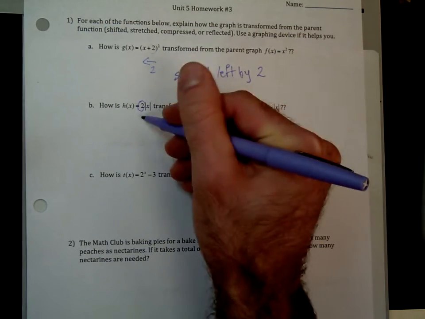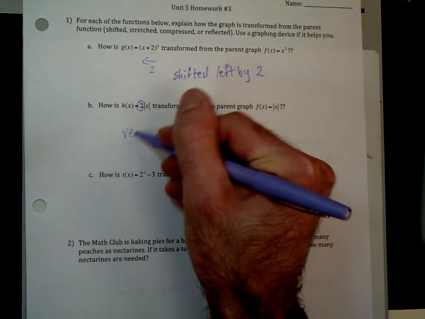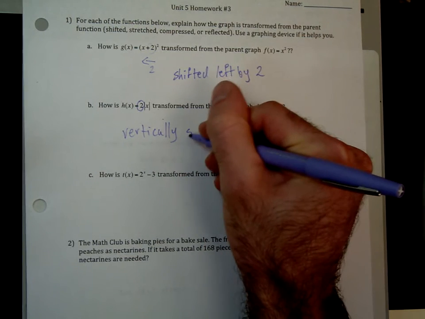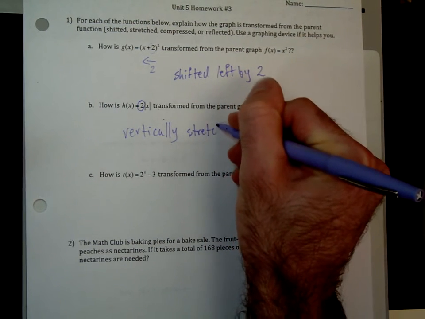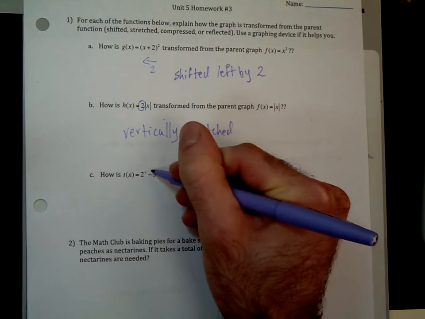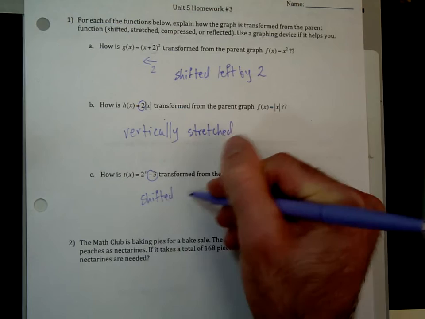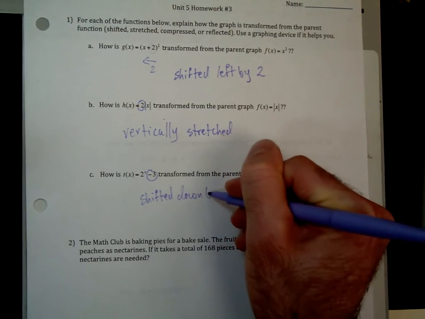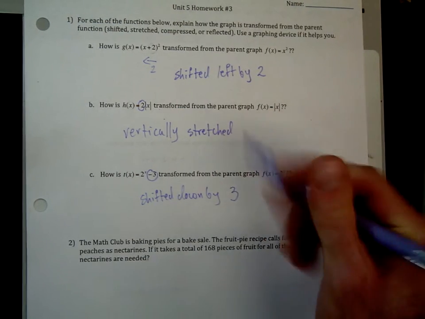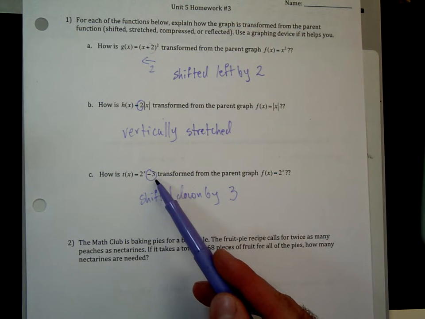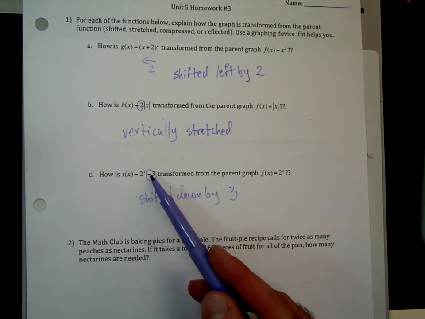This is a vertical stretch, so it is vertically stretched. This means it is shifted down by 3. Inside the parentheses means left and right. Outside of the parentheses means up and down. There you go.